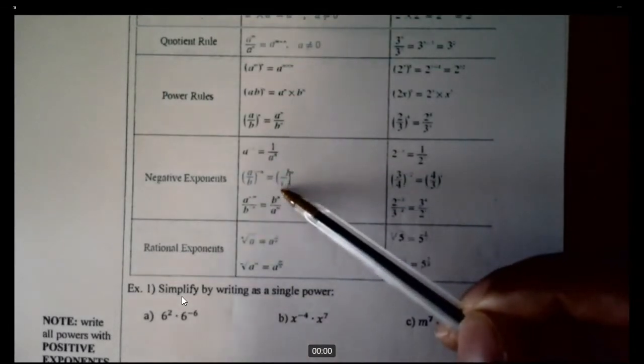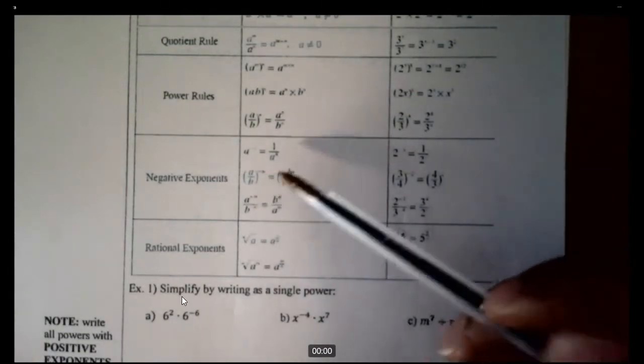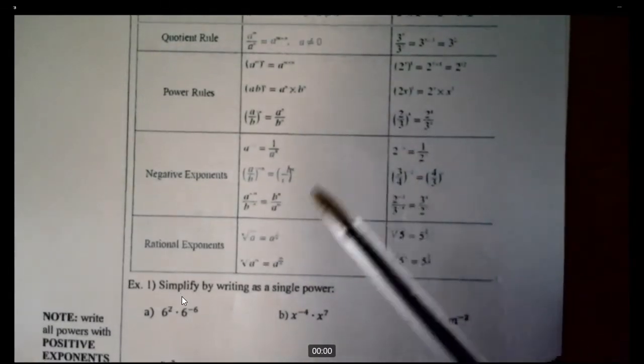It doesn't really say that. I think my ink was running out. But that will just give you a positive exponent, right? So we went over that as well.